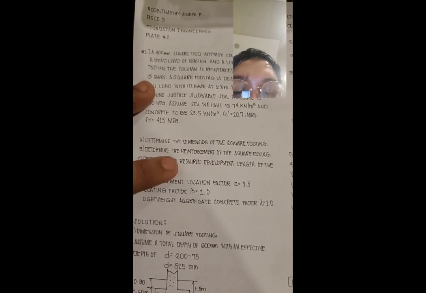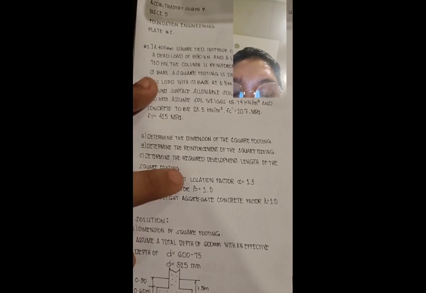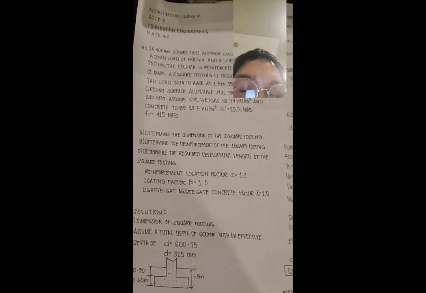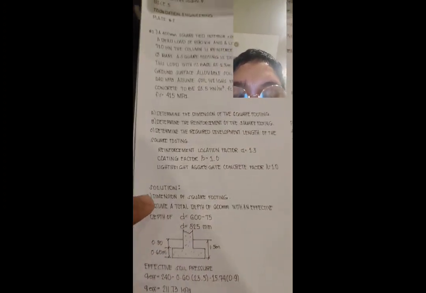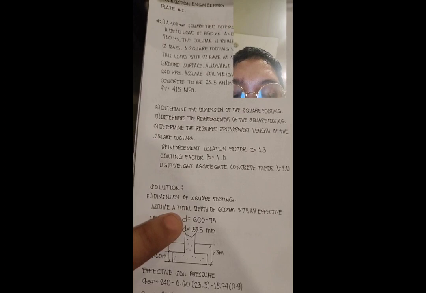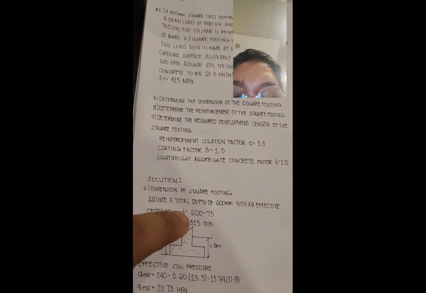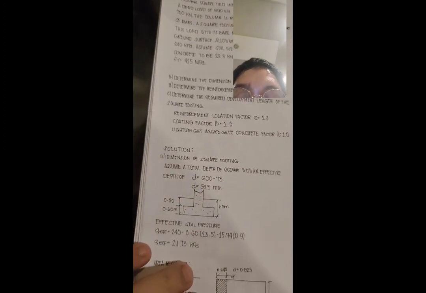Reinforcement location factor is equal to 1.3. Coating factor, beta, is 1. Lightweight aggregate concrete factor is 1. So we have here the solution. A, dimension of the square footing: assume a total depth of 600 millimeters with an effective depth of 600 minus 75, so we have here 525 millimeters.